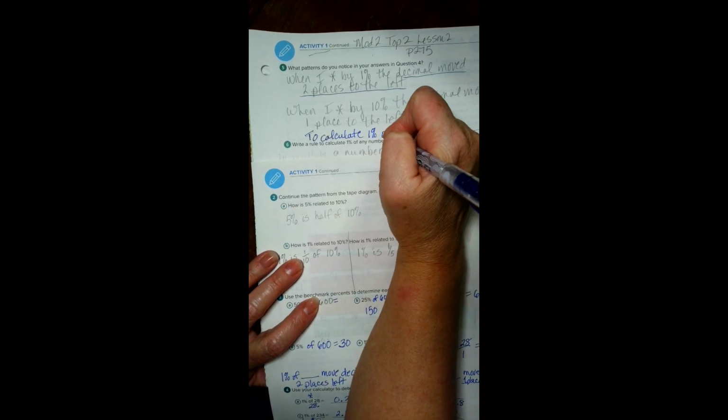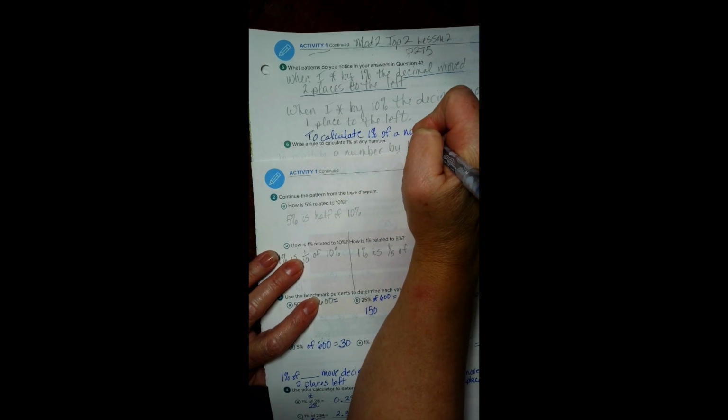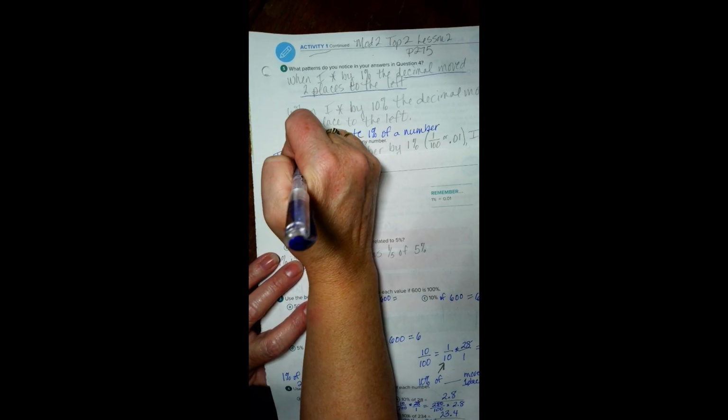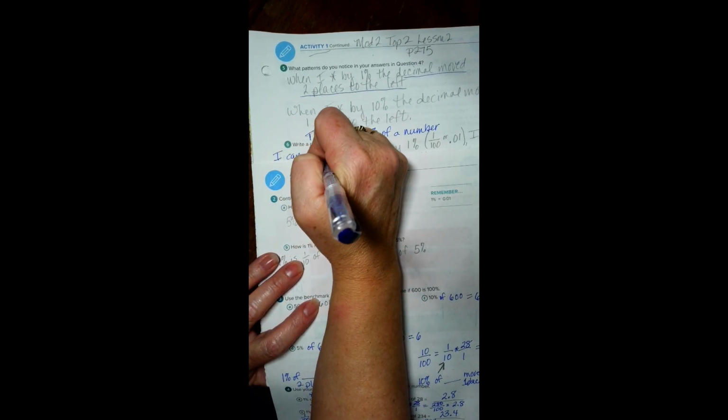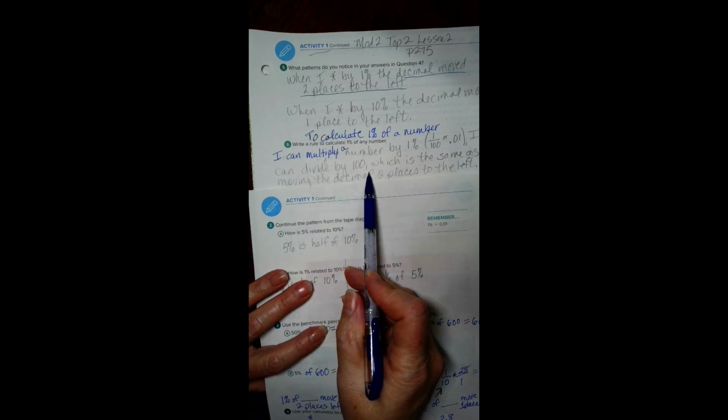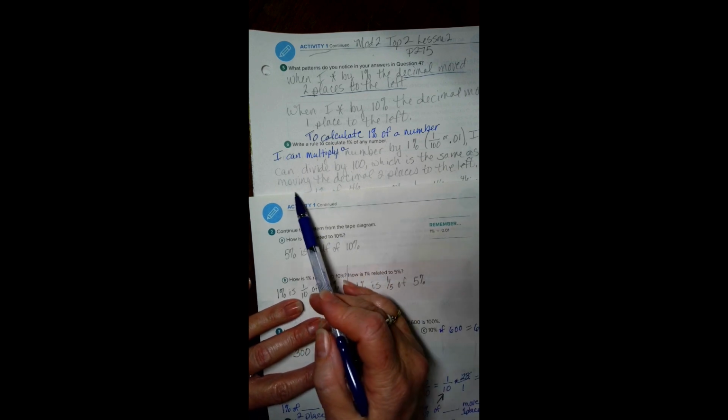1% of a number, I can multiply a number by 1%, which is the same as 1 over 100 or 0.01. I can divide by 100, which is the same as moving the decimal 2 places to the left.